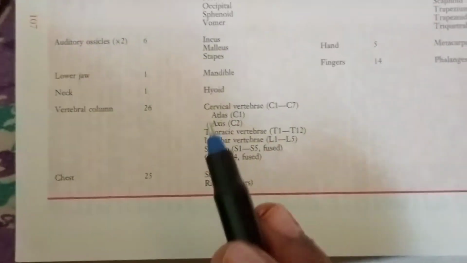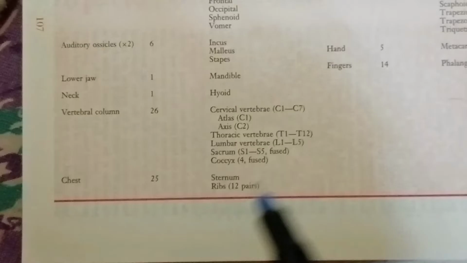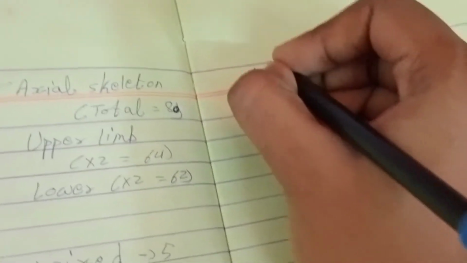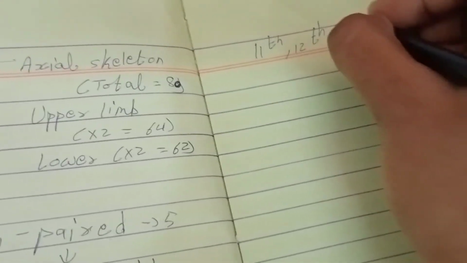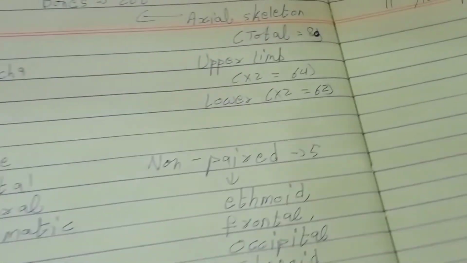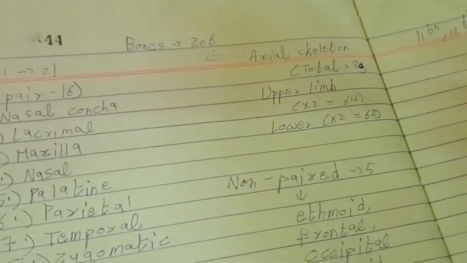And coming to the chest bones, I can show you here. The chest has 25 bones: the ribs are 12 pairs, plus the sternum. In the ribs there are also false ribs. The 11th and 12th pair are known as false ribs. And there is another bone, the sternum, which is present between them.